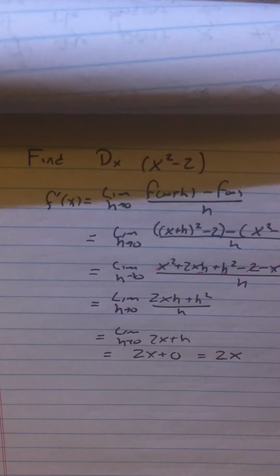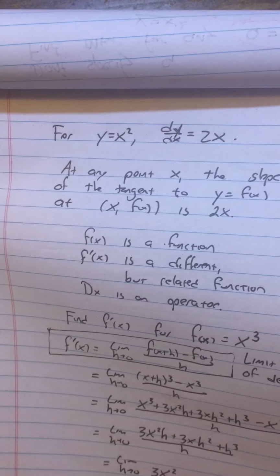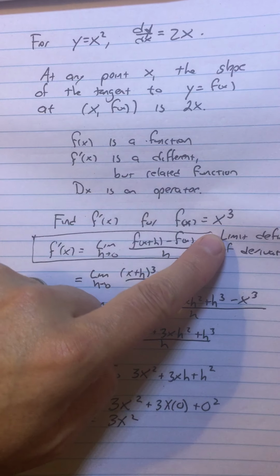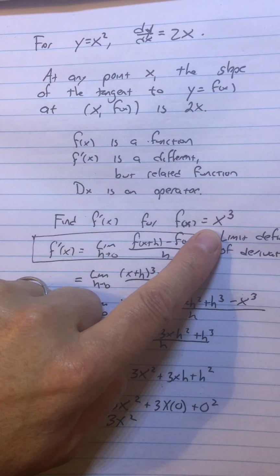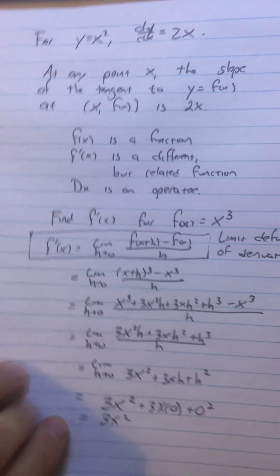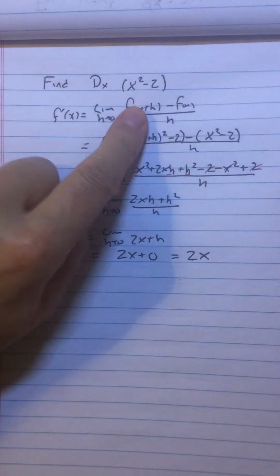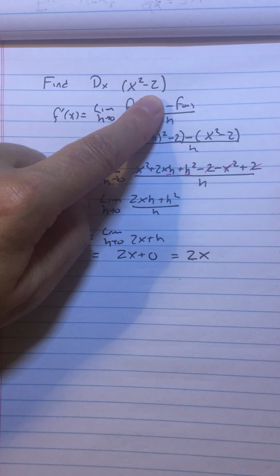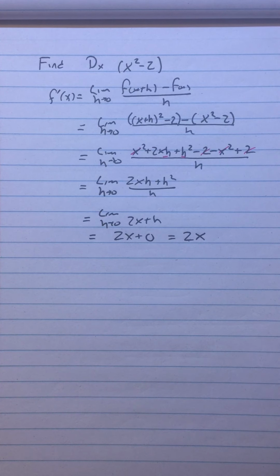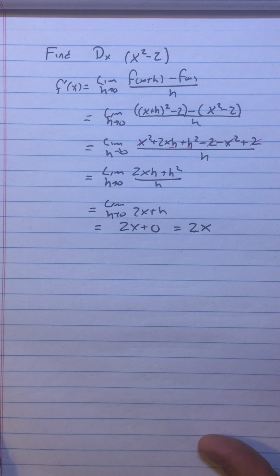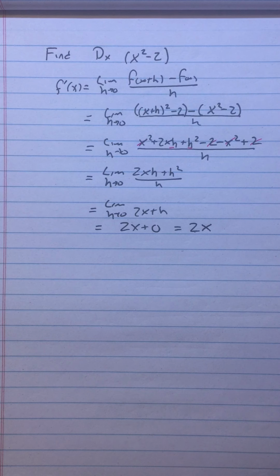Well, do I get 2x for a derivative for everything? No, because for x cubed, I got 3x squared. X cubed, 3x squared. Anything with x squared with a constant, 2x. Wonder why that is. Well, I suppose we'll probably find out eventually. In the meantime, you could just think about it.